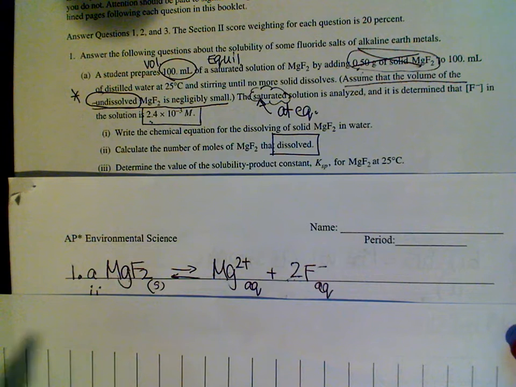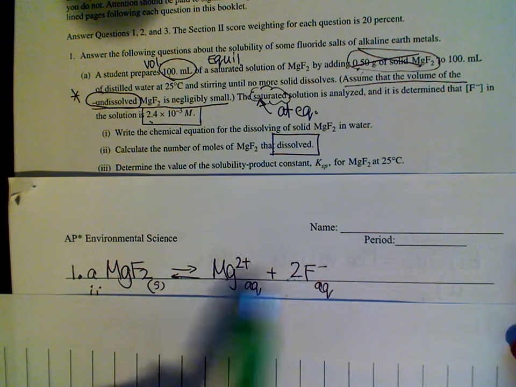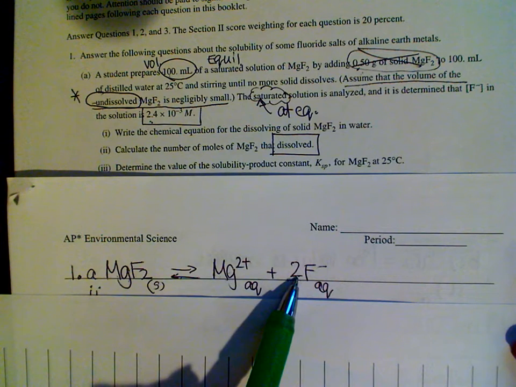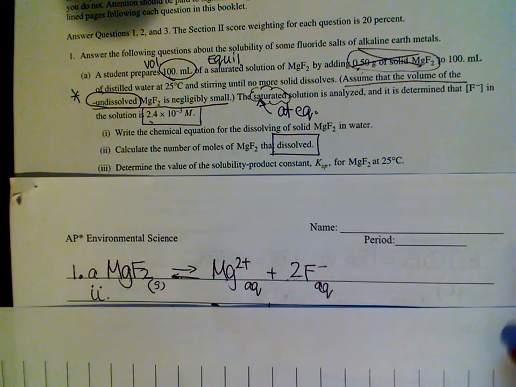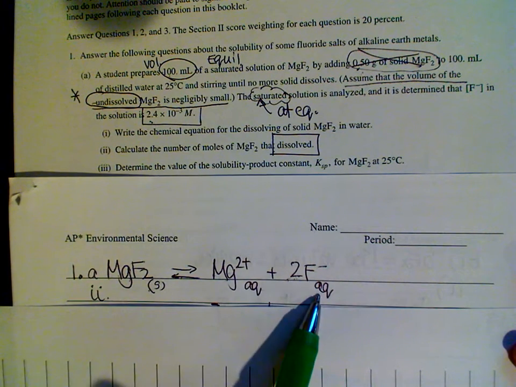So here is my balanced chemical equation. MgF2 is going to be in equilibrium with Mg2+ ions and 2F-. Make sure that your number of atoms on each side balance as well as your charges, 0 and then 2+ and 2- is 0. Also make sure that you indicate the state of matter here.